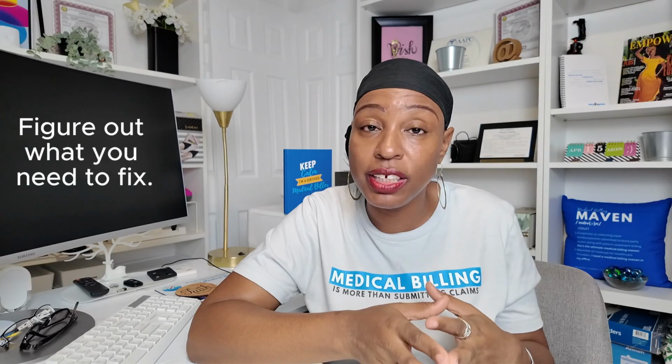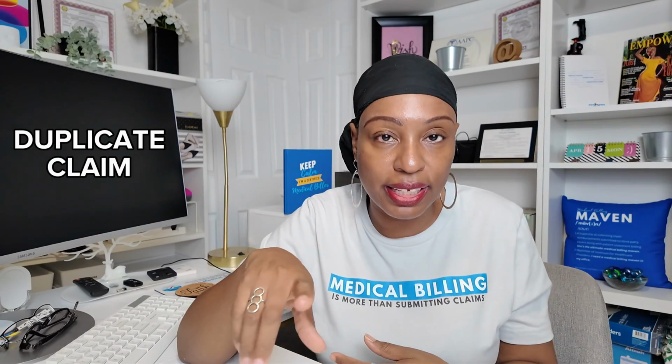The first step is to figure out what you need to fix and fix it. So if you send out a claim to a payer, and let's say either the payer sends you back some type of correspondence, or you yourself figure out, oh shoot, something is wrong with this claim and I need to fix it. And then you send back out a claim, but you don't fix the claim. You don't change anything. It's the exact same claim that you sent out before, and the payer receives that again, then that is considered a duplicate claim.